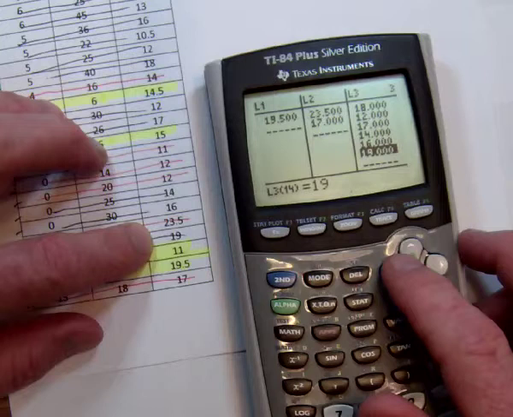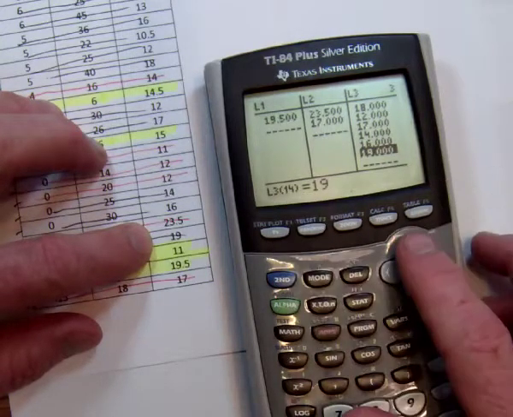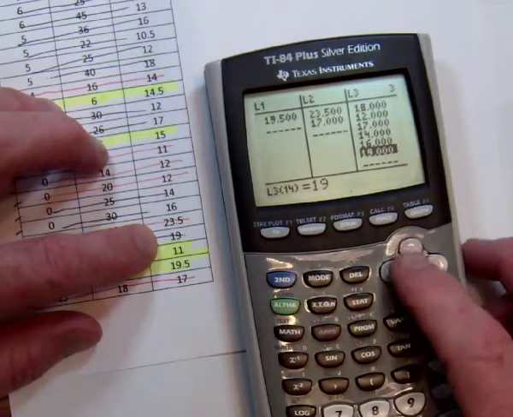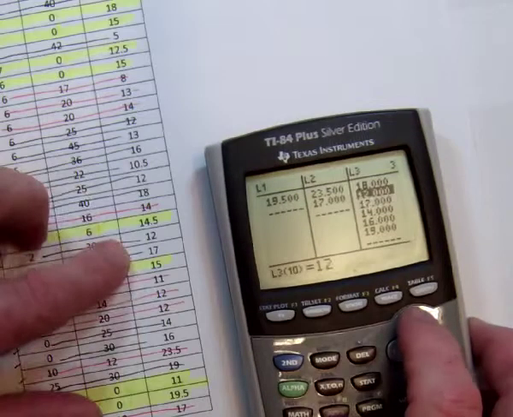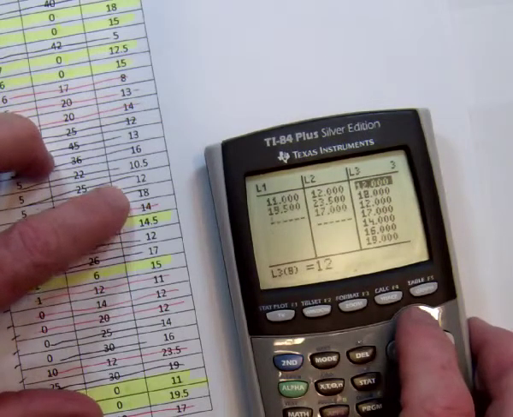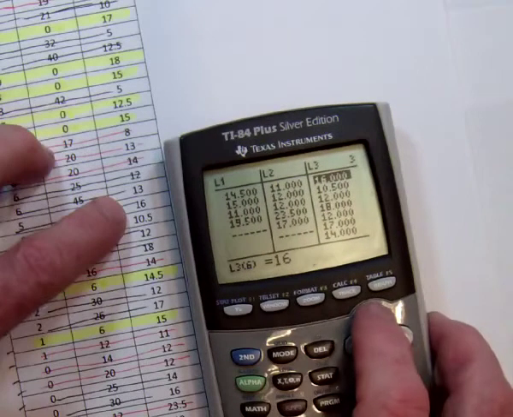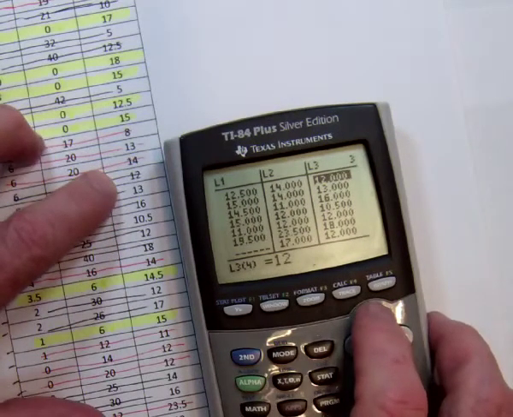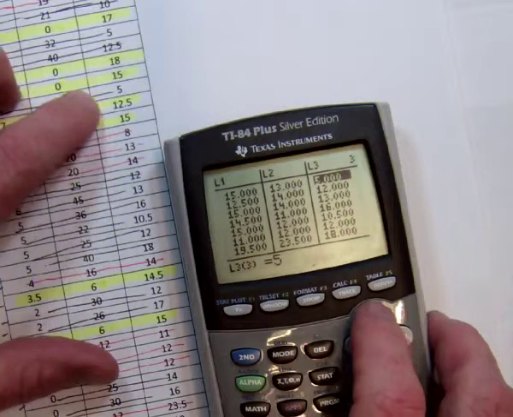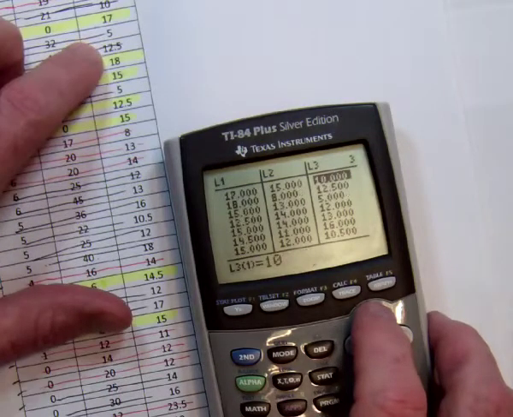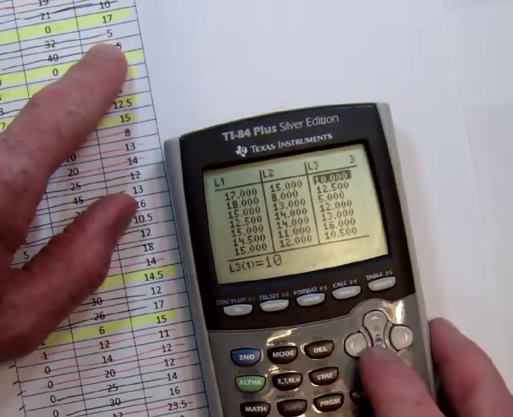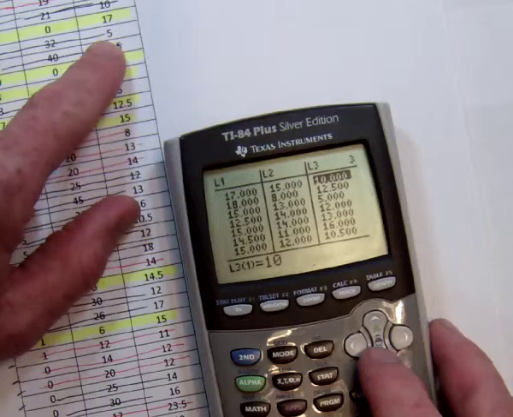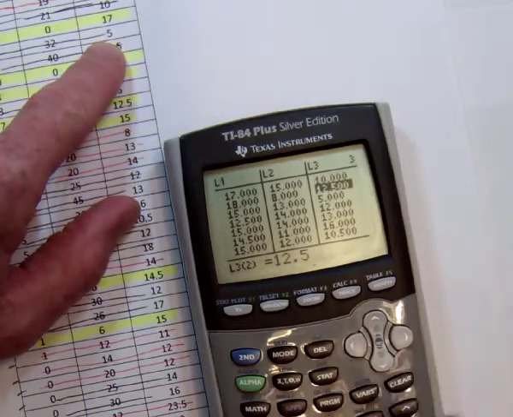So this, I must have made a mistake. This only has 14 people in it. Well, let me go backwards through the list. 19, 16, 14, 17, 12, 18, 12, 10.5, 16, 13, 12, 5, 12.5. Oh, I didn't type this 5 in. I went 10 and then 12.5. Okay, so I need a 5 right here.